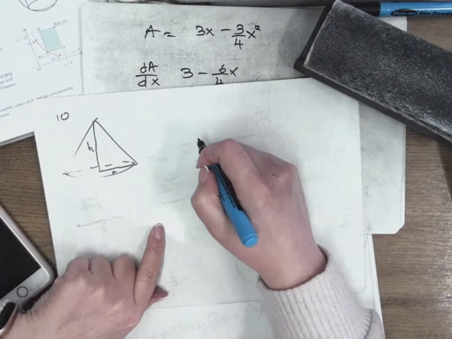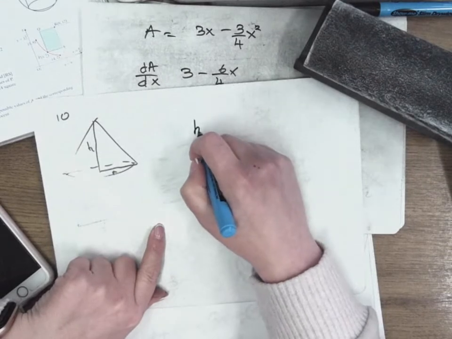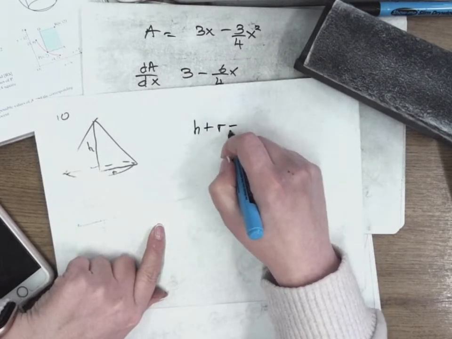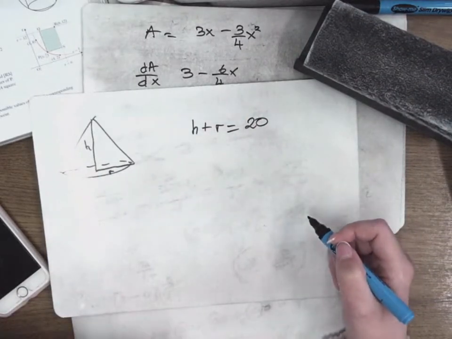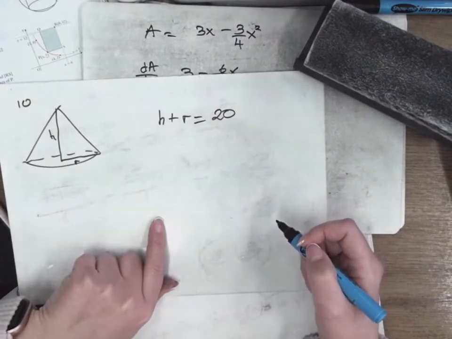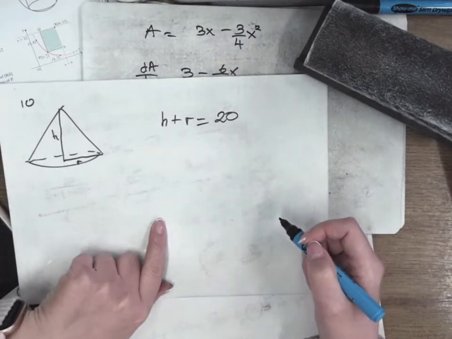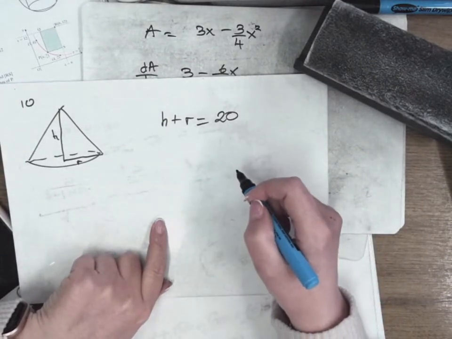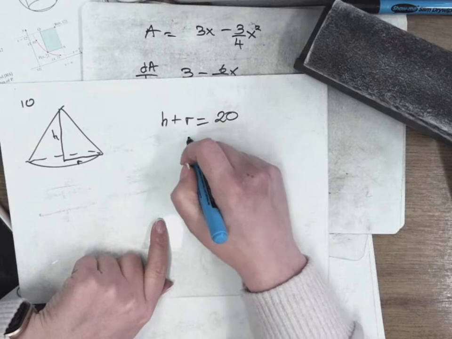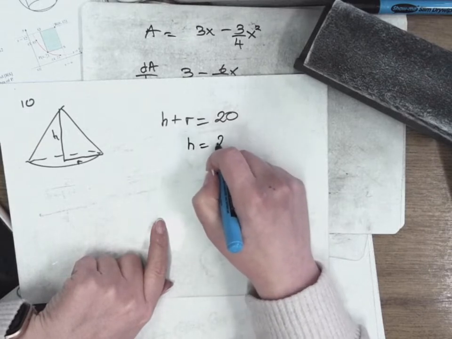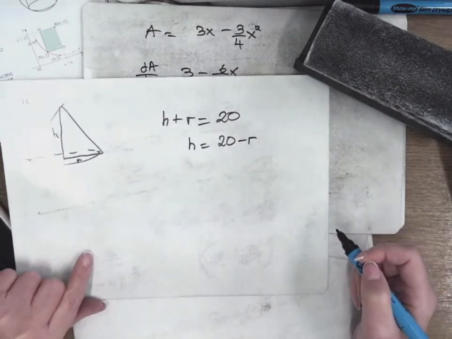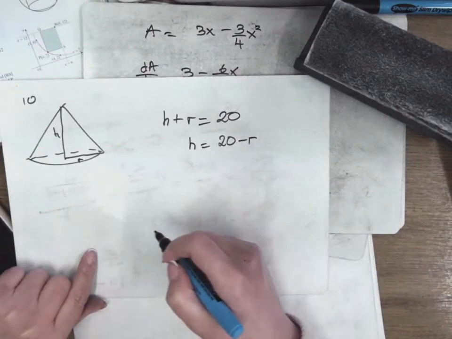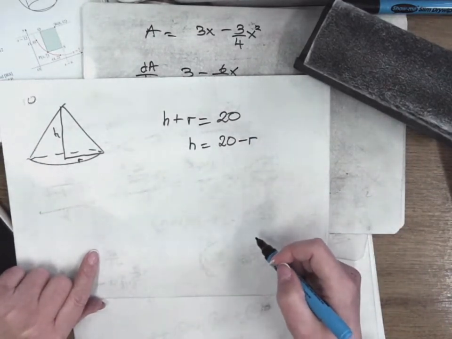So if you add the height and the radius, you get 20. Okay, that's what they tell me in the first line. If you add the height and the radius of the cone, you get 20. And it says express h in terms of r. So that means h is equal to 20 minus r. Is that okay? Then it says for what value of r is the volume at maximum?